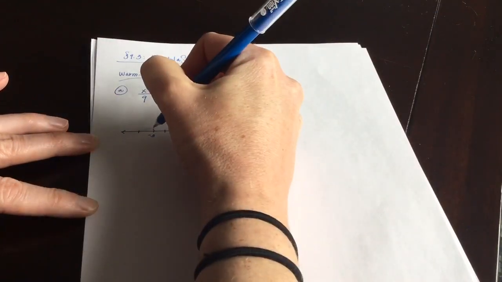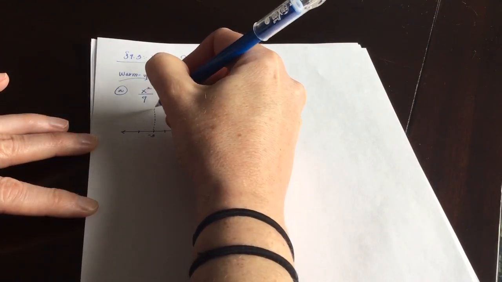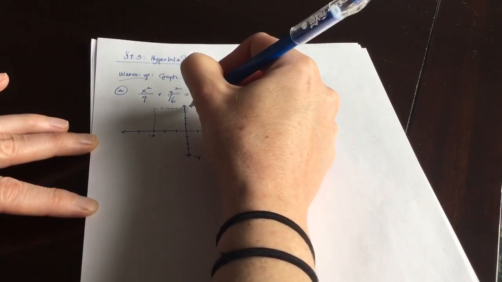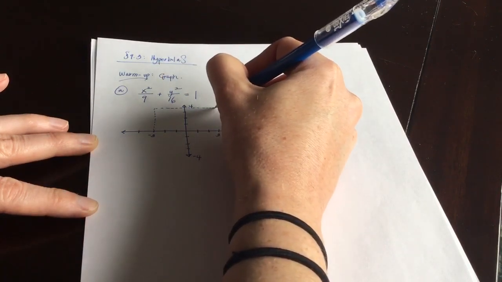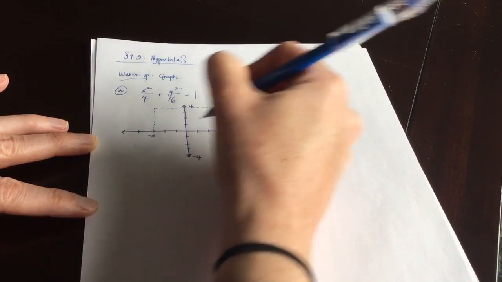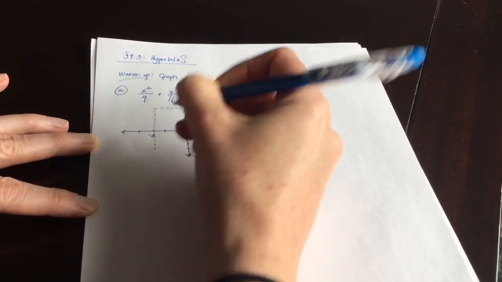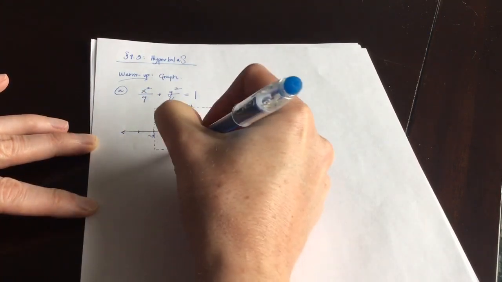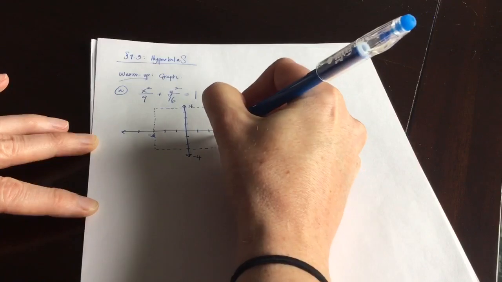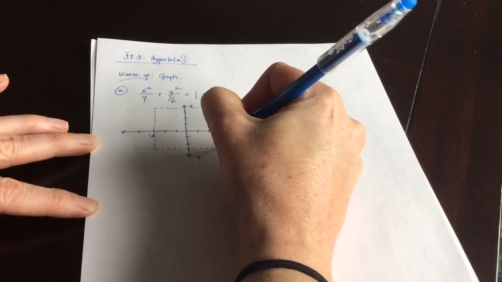Okay, from here, an optional boundary box for anybody that struggles with drawing nice ellipses. This boundary box can be helpful. We'll see soon that the boundary box will be required at some point.